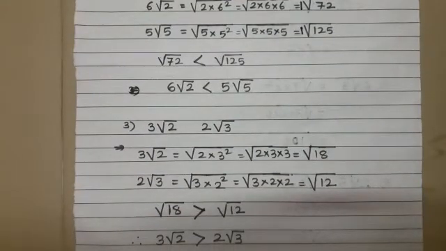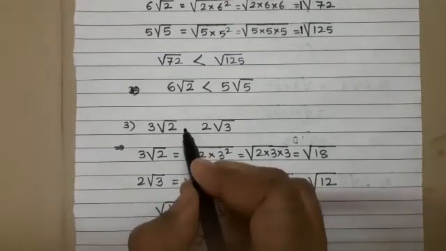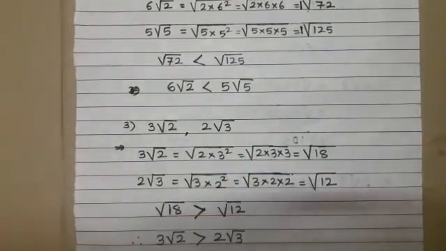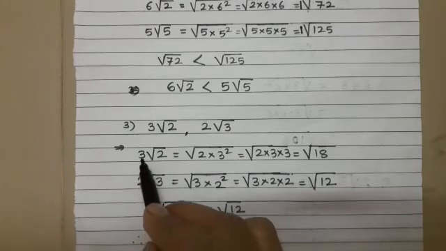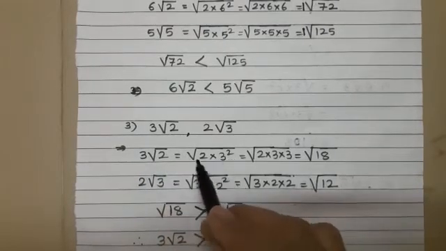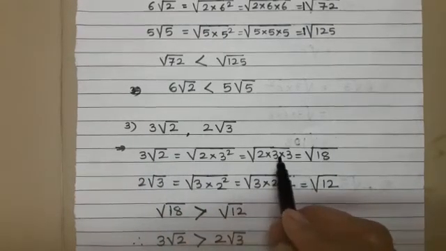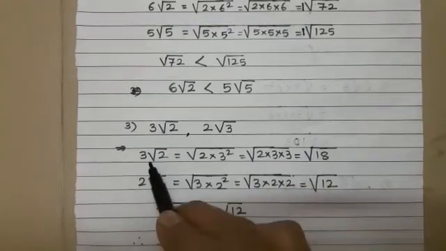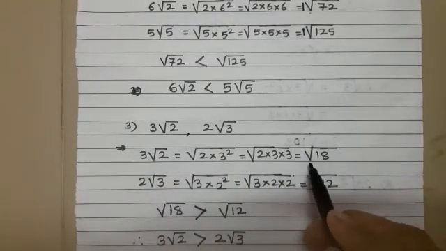Next example, 3 square root of 2 and the second surd is 2 square root of 3. To decide who is greater, always make the rational part of the surd 1. But here some rational parts are other than 1. That's why take this 3 inside the square root by doing the square. 2 into 3 into 3 means square root of 18. The conversion of this surd is square root of 18.